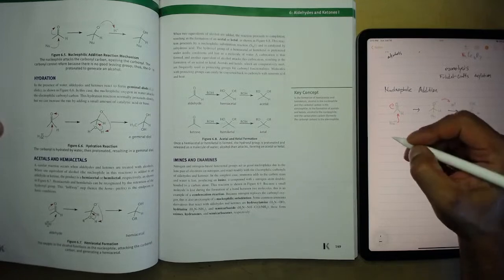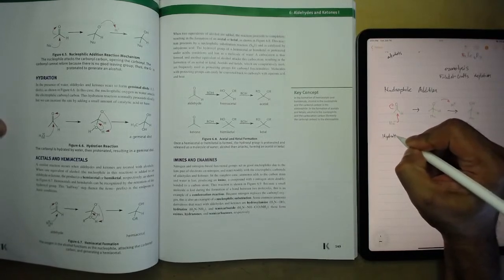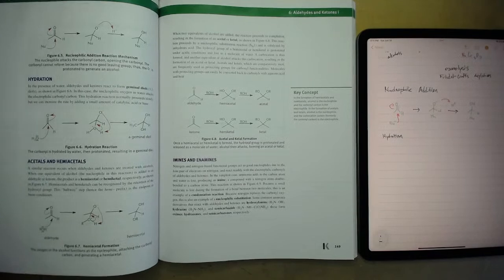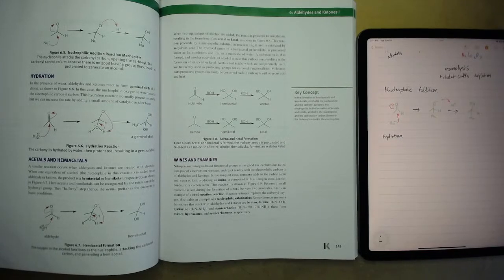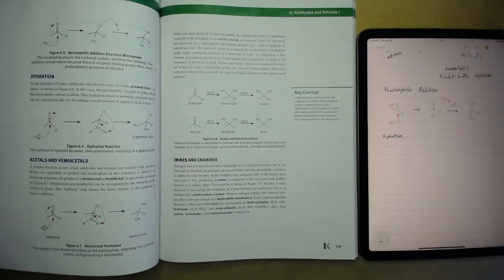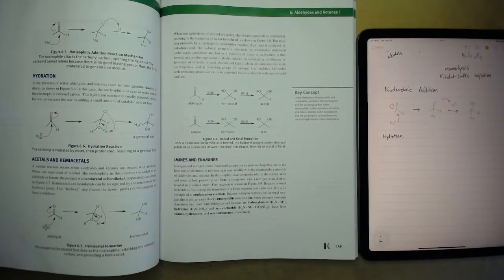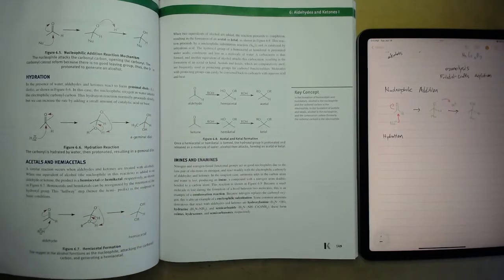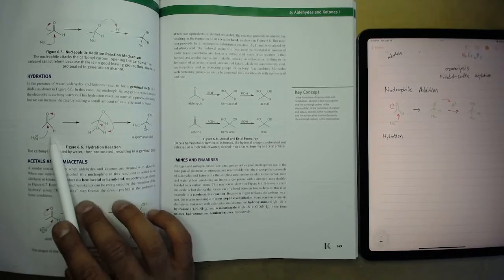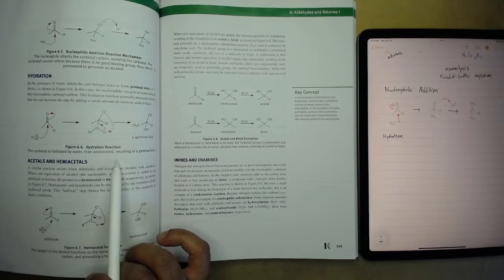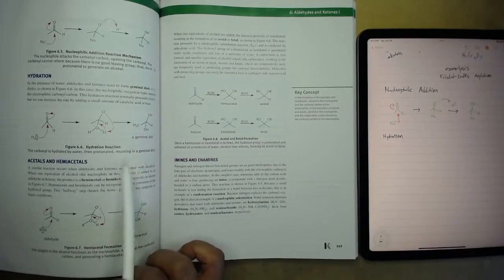Then we have hydration. In the presence of water, aldehydes and ketones react to form geminal diols, as shown in figure 6.6. In this case, the nucleophilic oxygen in water attacks the electrophilic carbonyl carbon. This hydration reaction normally proceeds slowly, but we can increase the rate by adding a small amount of catalytic acid or base. And in 6.6, the carbonyl is hydrated by water, then protonated, resulting in a geminal diol.